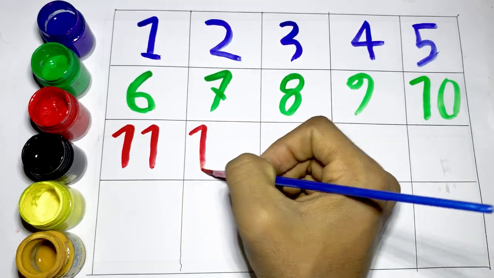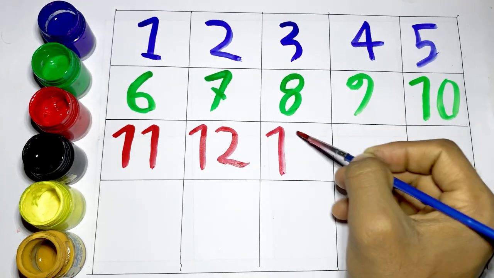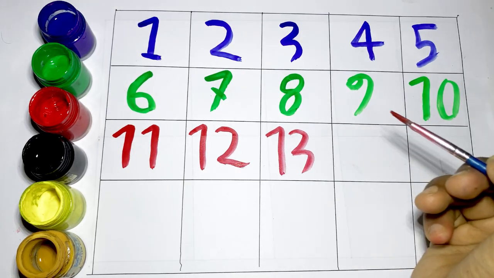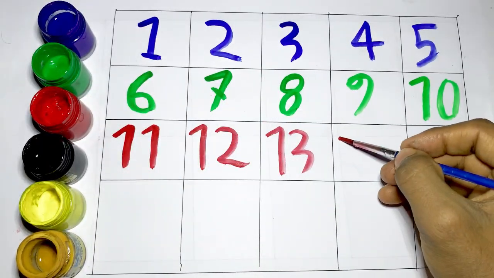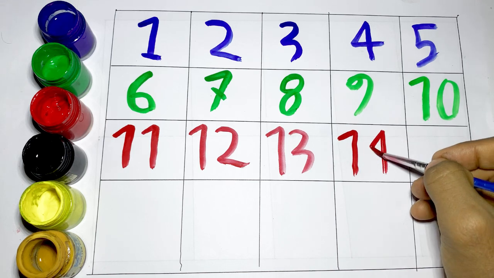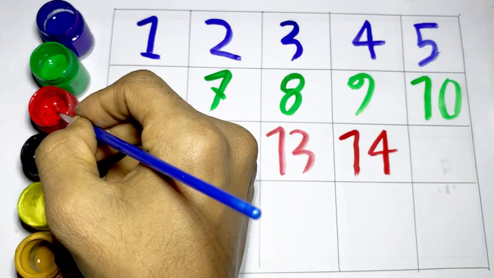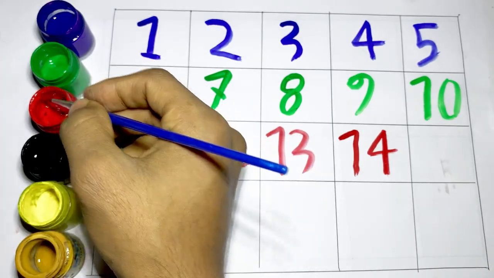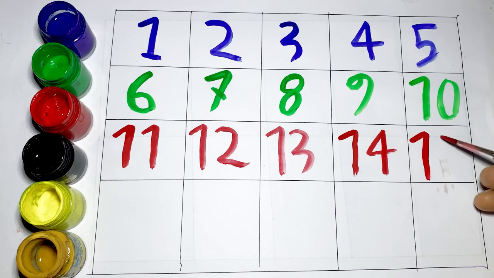12. The numbers of 12. 13. The numbers of 13. Kids, now draw 14. The numbers of 14. Kids, now draw 15. The numbers of 15. And again use red color.